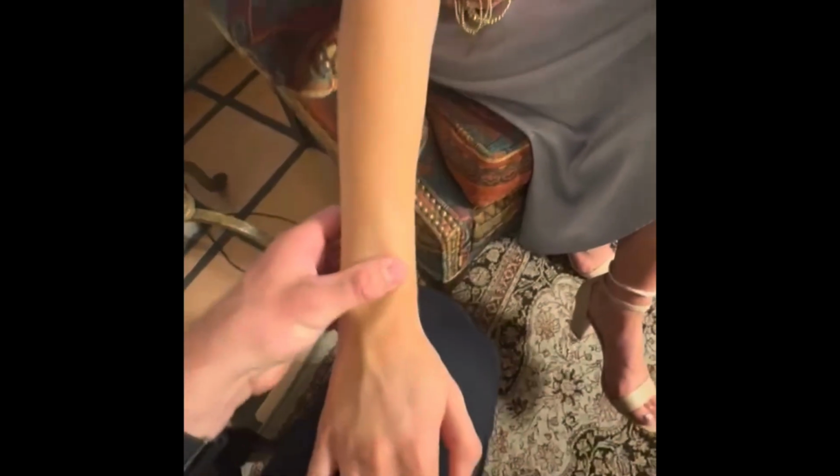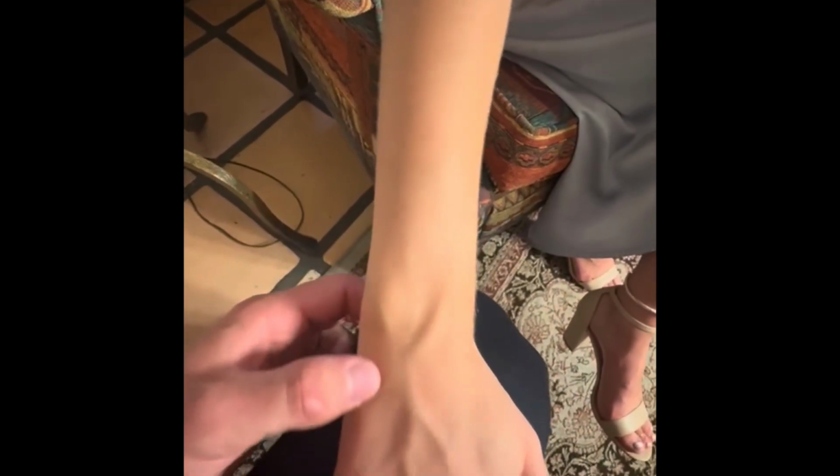We're gonna start with the ulna. First we have the ulna, which is the bone that runs here on the medial side of the arm in anatomical position, on the pinky side. The head of the ulna is going to be this bony landmark right here, and the styloid process is gonna be right here, on the tip of the ulna.